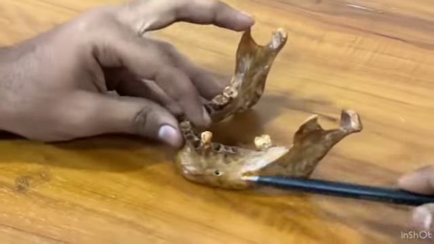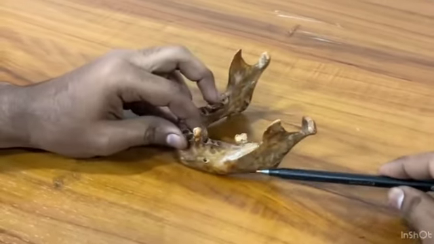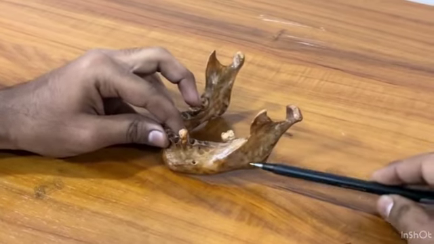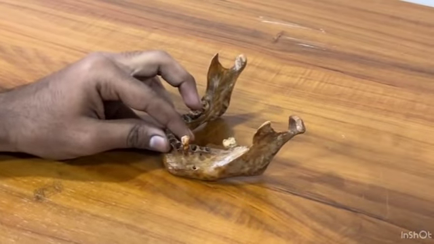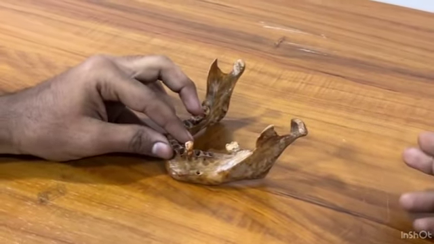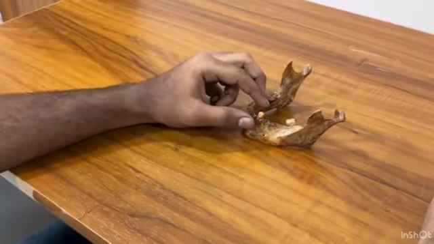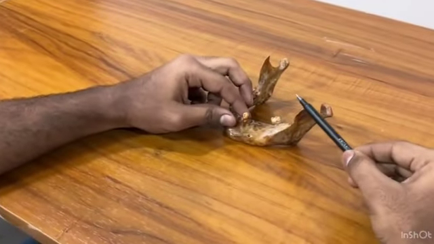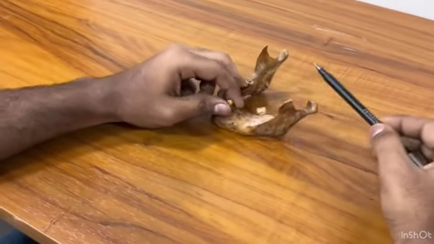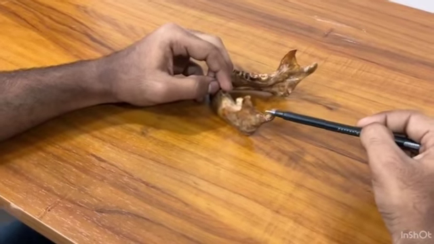Now let's look into the ramus of the mandible. The ramus of the mandible is quadrilateral in shape. It has two processes, four borders and two surfaces. The tapering process here is called the coronoid process, backwards of which lies the condylar process.